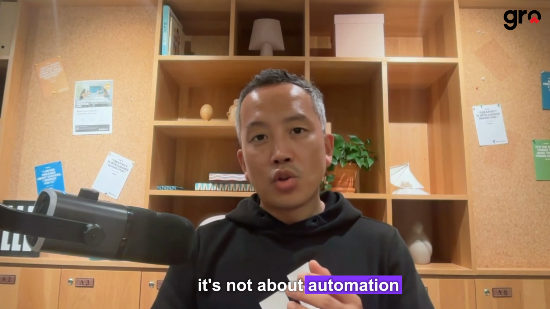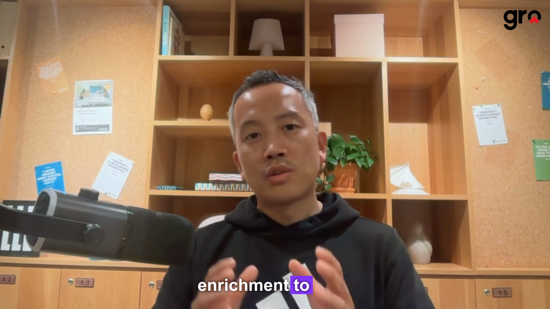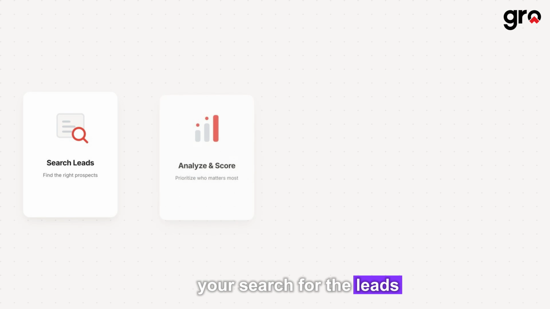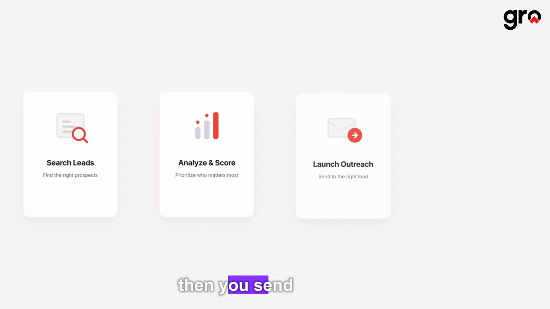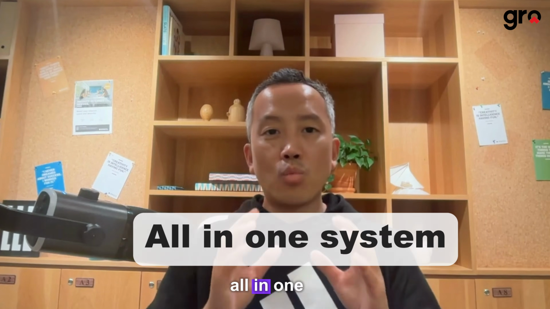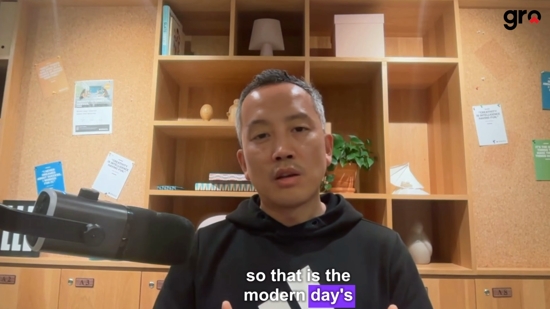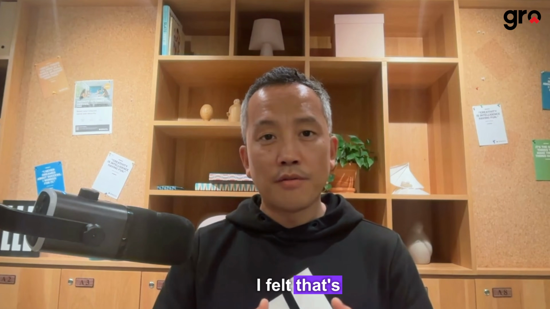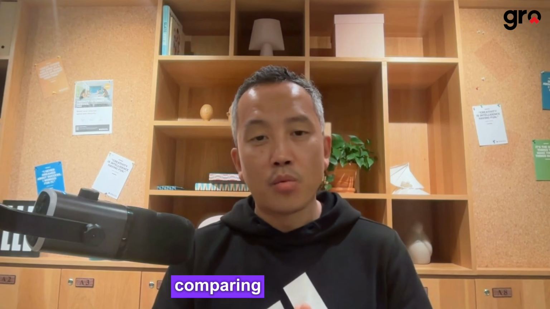It's not about automation. It's about eliminating the handoffs. So instead of switching between different tools such as database to enrichment to sequencer to CRM, it becomes really clean. You search for the leads, you analyze and score them, then you send the connection or the campaign or the message to the right one, then you track it all in one system. So that is the modern-day advantage of using an integrated tool such as Gro. And I personally feel that's a pretty different category compared with the other tools.